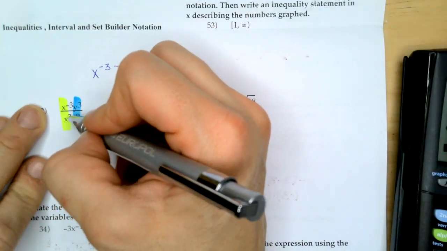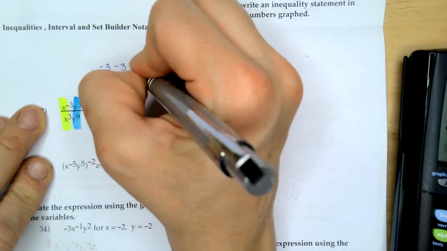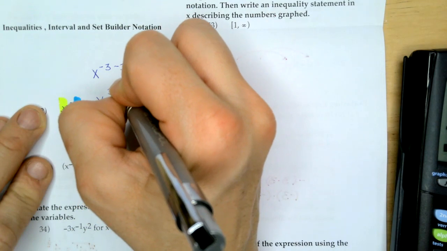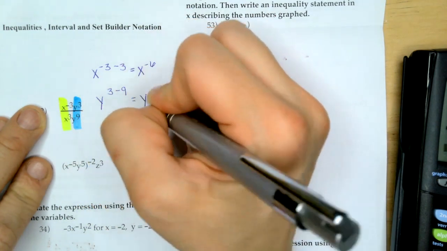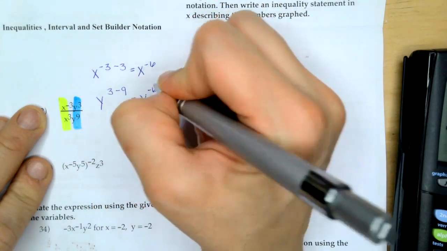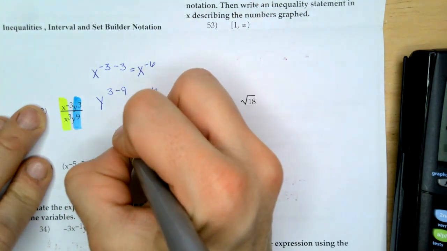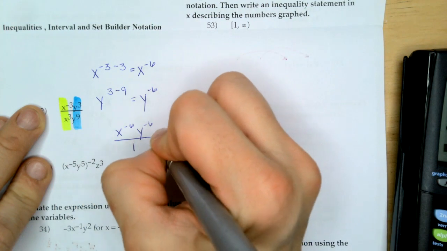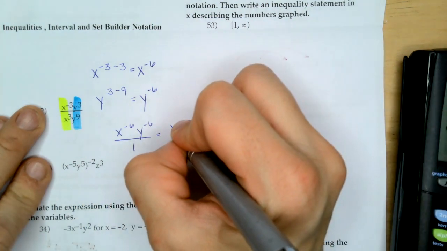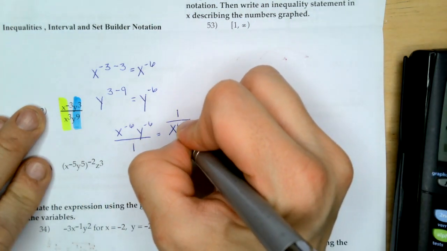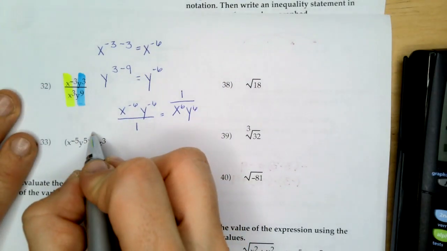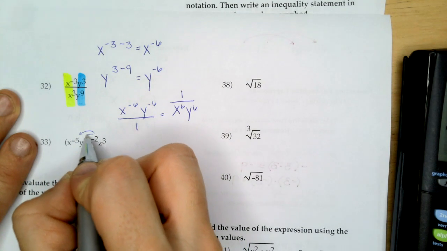Because we're keeping the base and subtracting the exponents, so that's x to the negative 6th. y, 3 minus 9, is y to the negative 6th as well. So we have x to the negative 6, y to the negative 6. We want them to be positive, so we're just going to call it 1 over x to the 6th, y to the 6th. Good. Here we're going to distribute the negative 2.